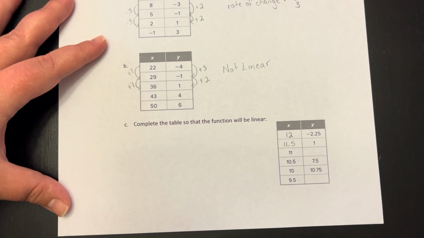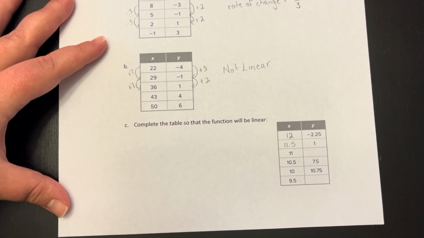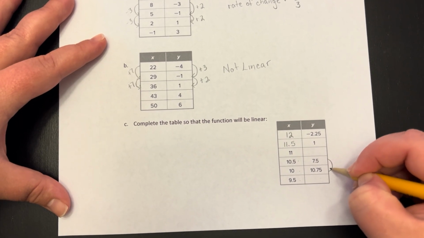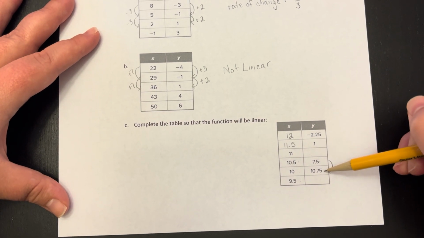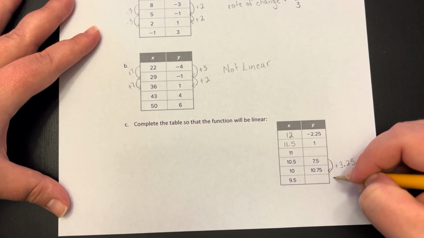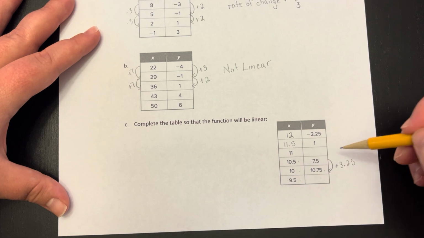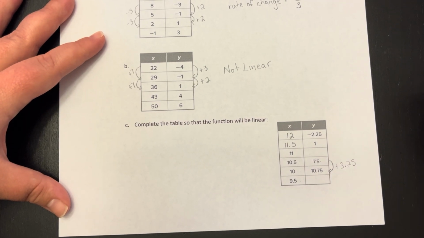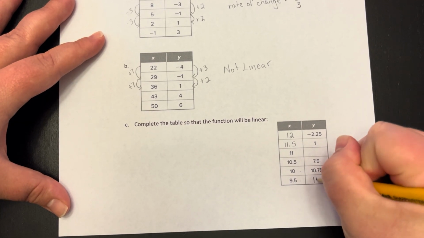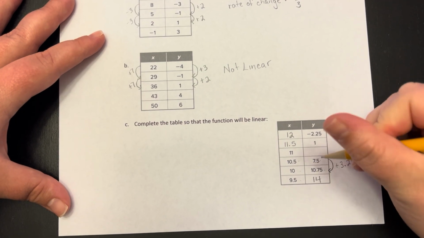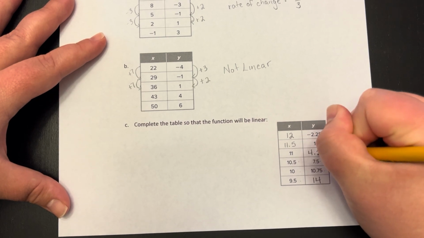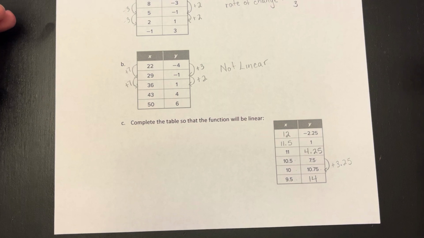All right, now on the right side, we need to figure out what the change is from one of the y's to the next one. I'm going to use the positive ones because those are typically easier to deal with. To get from 7.5 to 10.75, I need to add 3.25, which means as I go down the table, I'm always adding 3.25. And if I go up the table, I'd be subtracting 3.25. So let's do that. So 10.75 plus 3.25 is going to be 14. And then let's go backwards. 7.5 minus 3.25 is going to be 4.25. So this table is now linear.